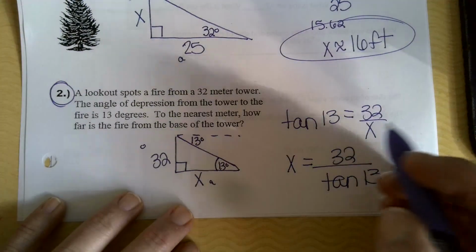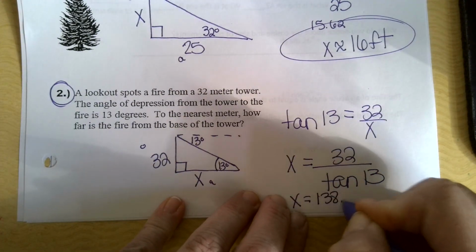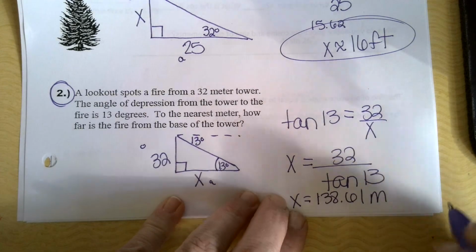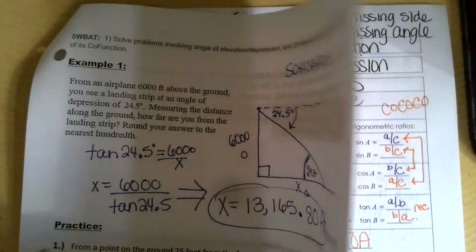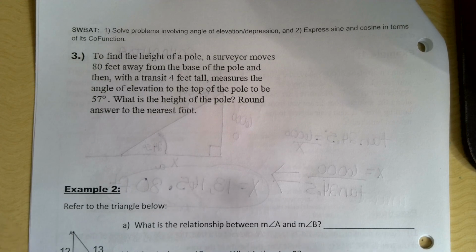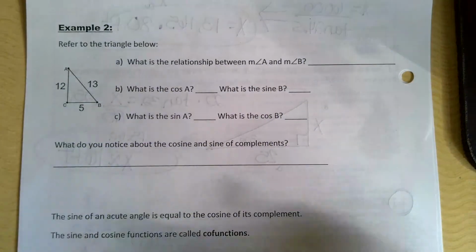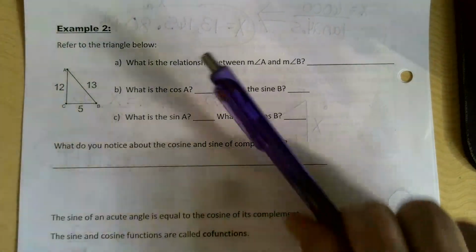X equals 138.61 meters. Okay, so we're going to move on. I just want you to know the trig, I will help you set up the problems. If you need help, it's the same thing. So let's go and finish this section right here.